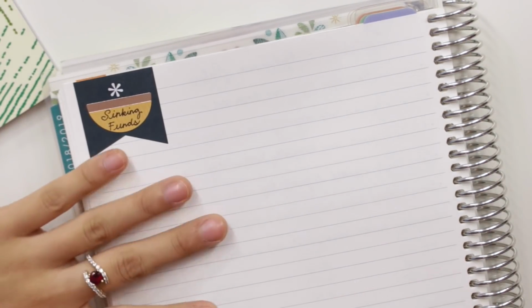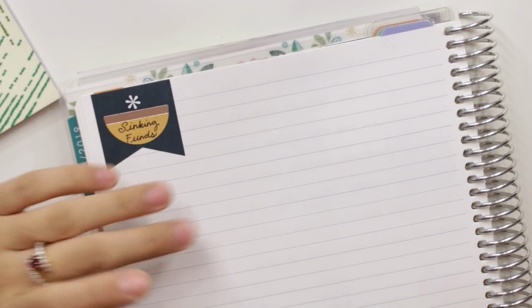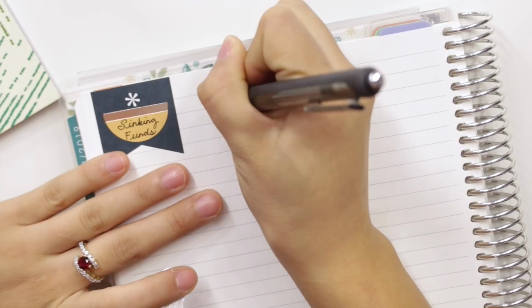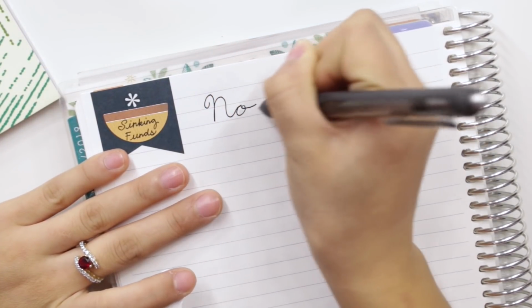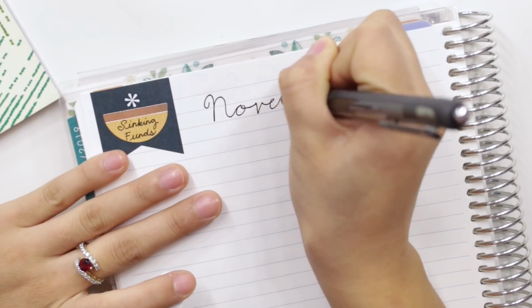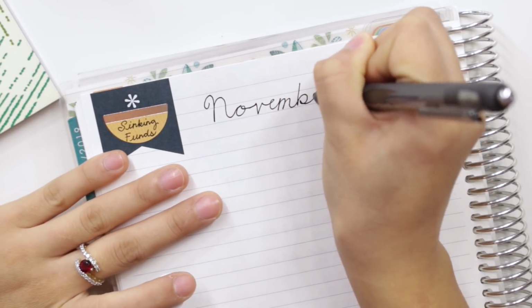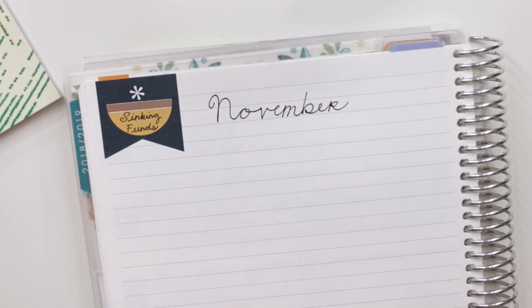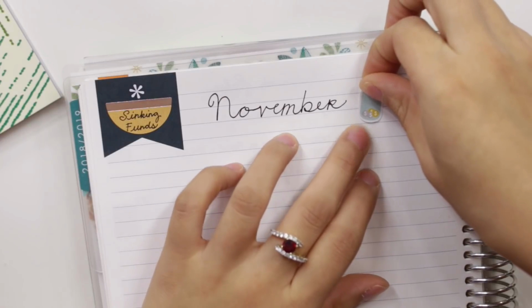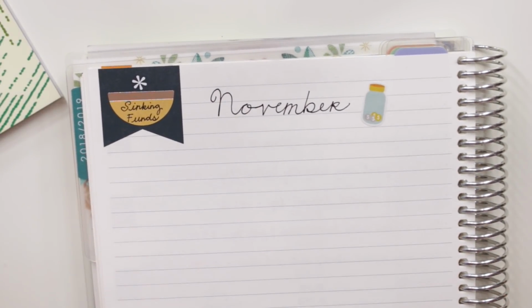And I'll write November. So I'm usually not the best writer under pressure, but here we go. So we have, there you go. That was my best. I'm going to go ahead and just put the little money jar right next to it, and that is how our sinking funds is looking like.